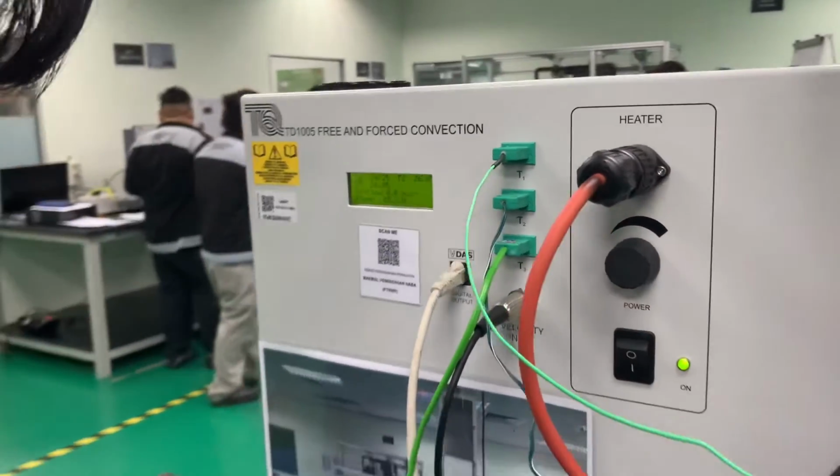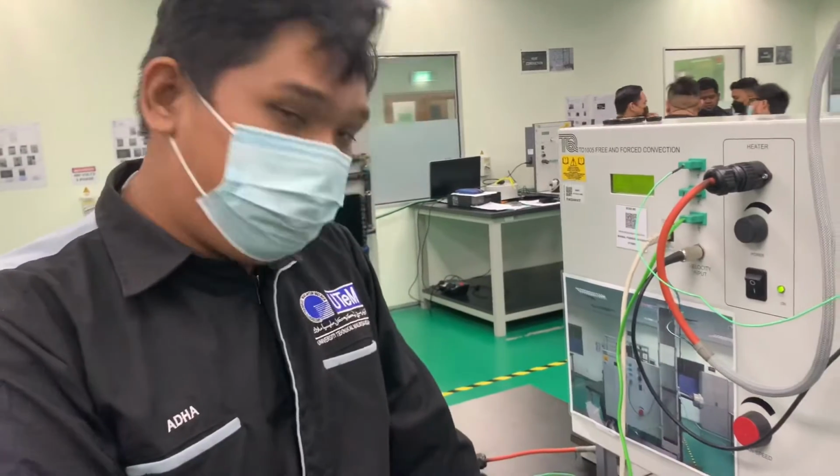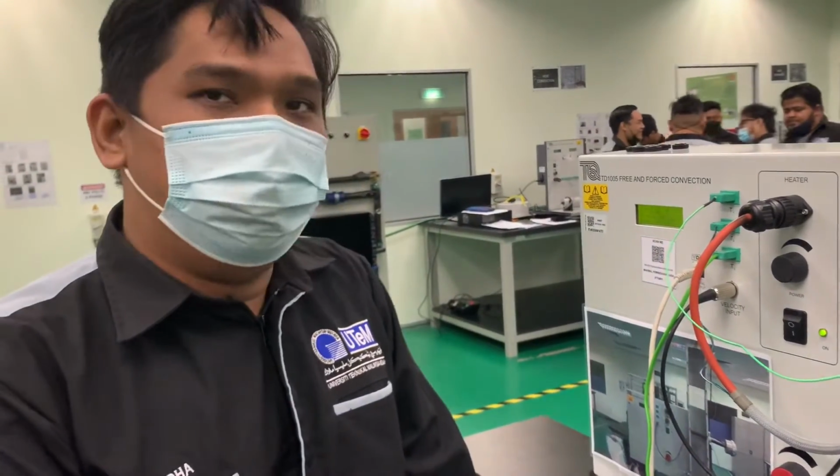After the power is on at 50 watt, we're going to wait for the temperature to stabilize. After the temperature is stabilized, we're going to record. Done.